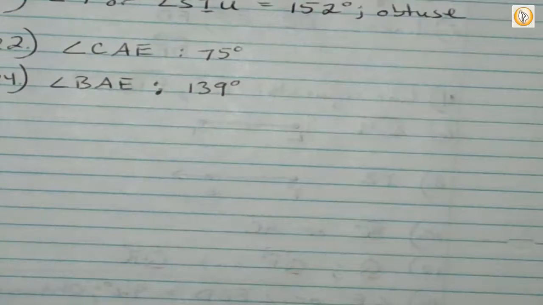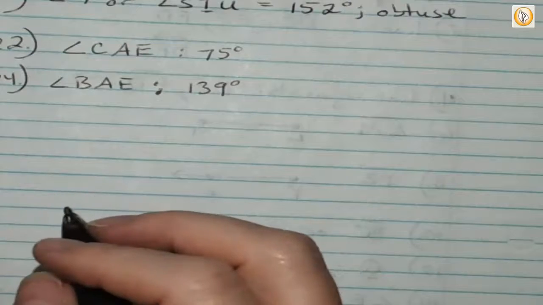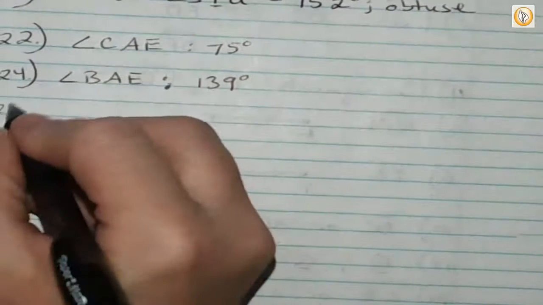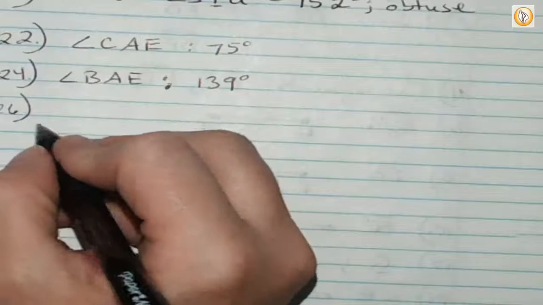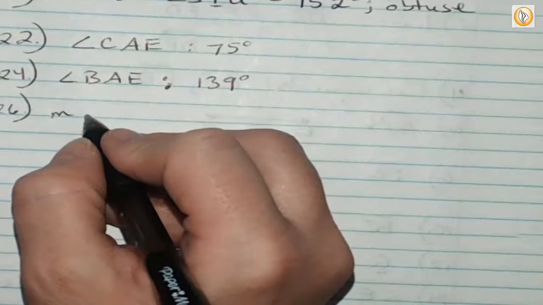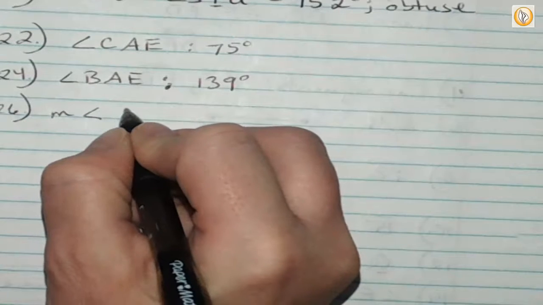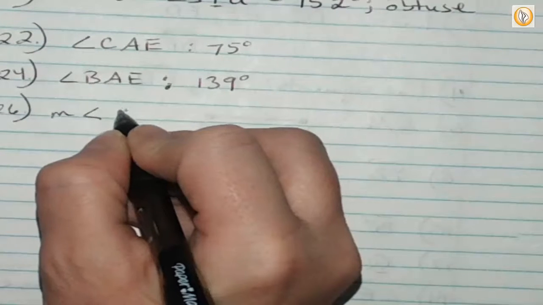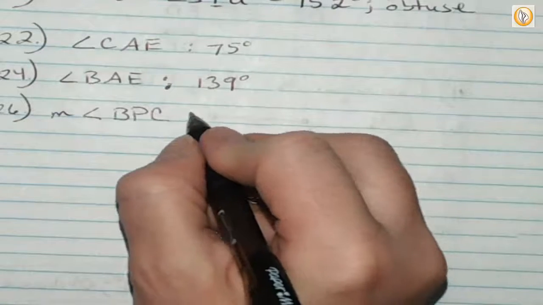Last one is 26. What is the measurement? And yes, they do have little M's. It doesn't matter if you put the M there or not, I don't care. Measurement of angle BPC. And I'm going to let Joanne redeem herself. You got this.